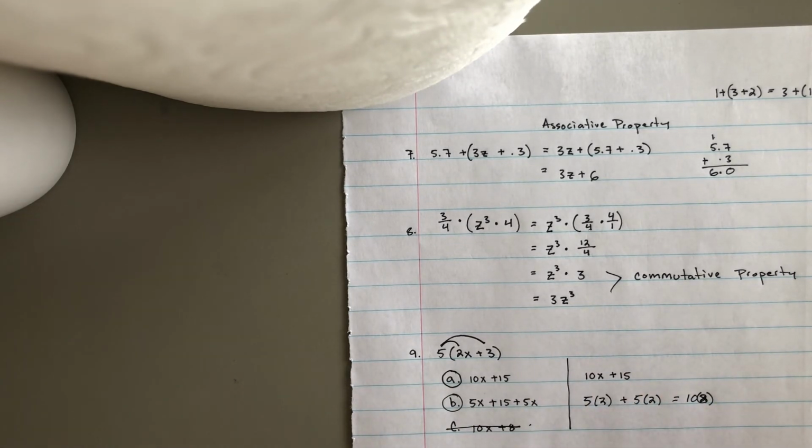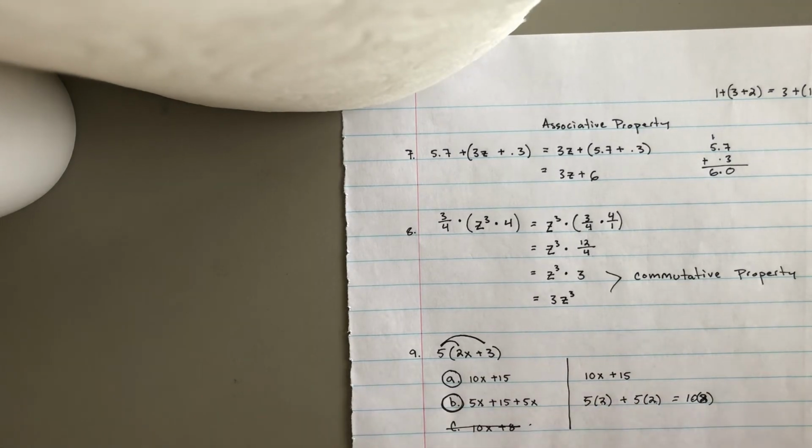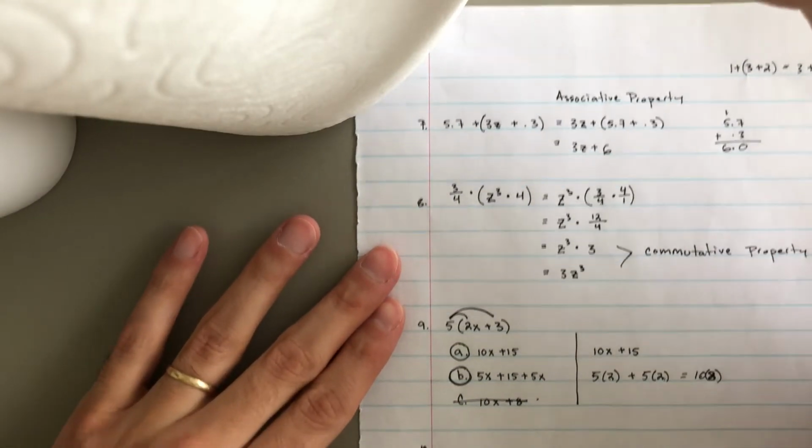Sorry, that was me figuring it out on the fly. Yeah, 5 times x, 5 times 2, 5 times 2. If I add those up, 5 plus 5 is 10. The 2 stays the same. You wouldn't multiply the 2 because it's representing what x is. So it'd just be 10 times x, which is 10 times 2. This also works. Whew. Should have planned that out a little better.